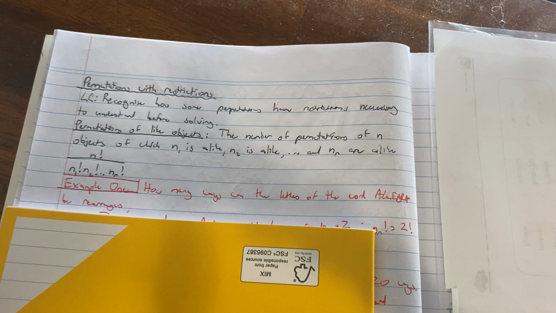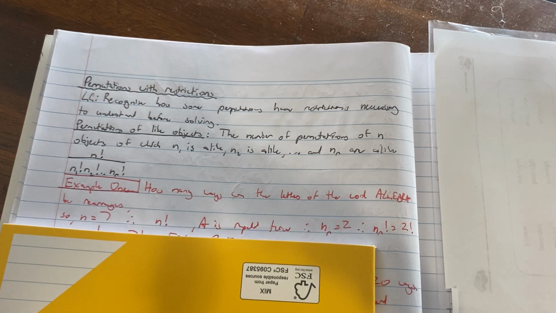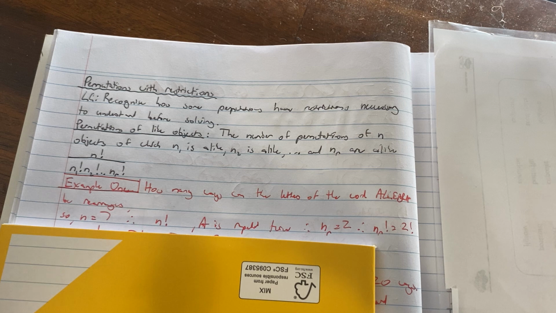So for our first example, how many ways can the letters of the word algebra be rearranged? Because algebra has 7 letters, we know that n is equal to 7, meaning that n factorial will be 7 factorial. What we're trying to do is find any repeated letters. In this case, just the letter A. So that means that nr, or n1, however you'd prefer writing it, is equal to 2, meaning that nr factorial is equal to 2 factorial, which, by the way, everyone, 2 times 1 is just 2.